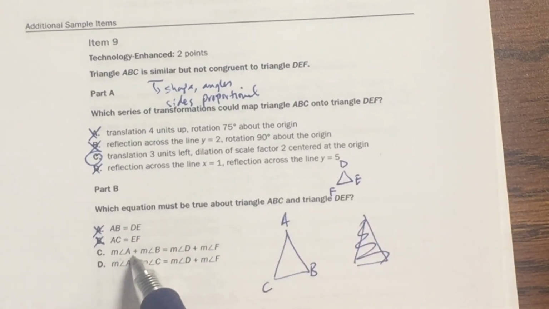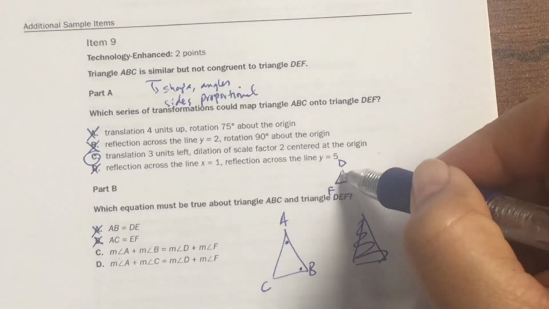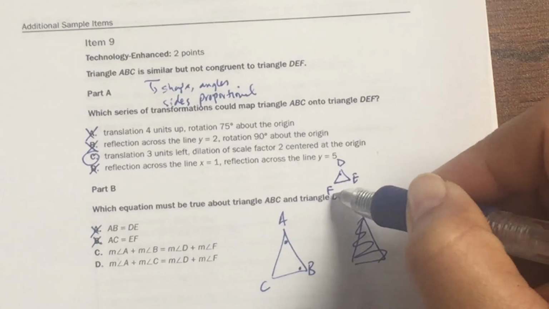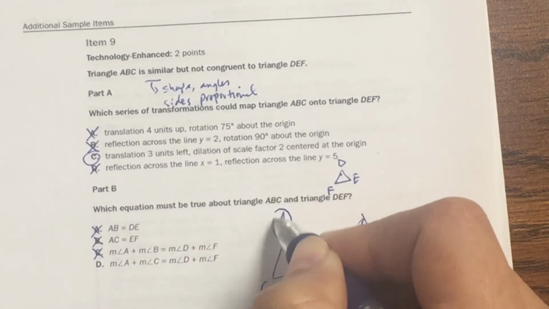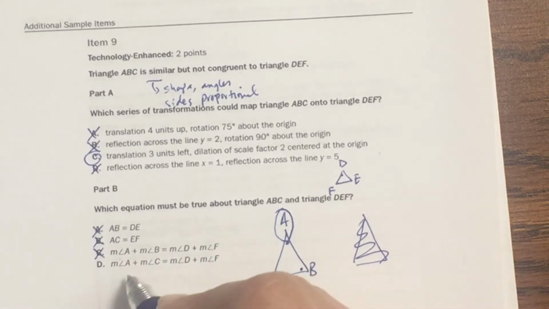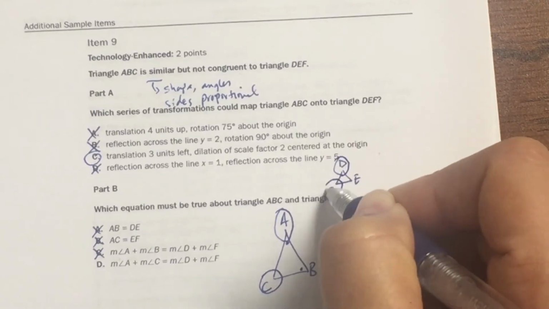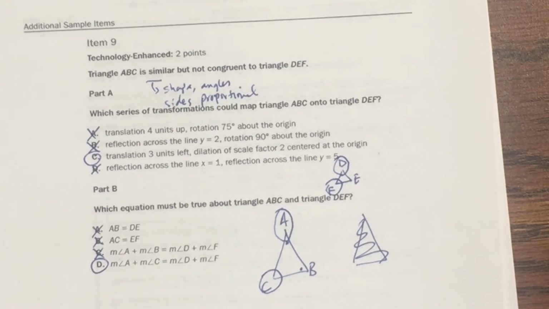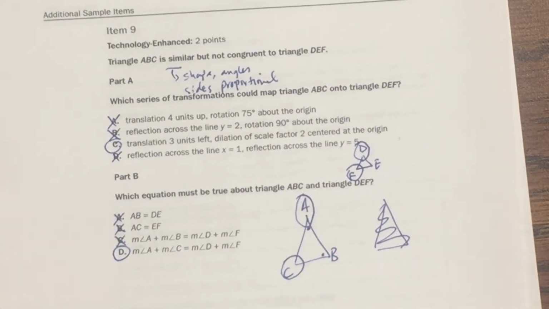All right, so angle A plus angle B is going to be angle D plus angle E, right? The same one. It's not going to be angle F, so it's not that one. Angle A plus angle C has to be angle D plus angle F, sorry. And that's true, so it's that one. Okay, so even though you don't really know what happened to the triangle, it doesn't matter. You just needed to know what the definition of similar and congruent is.